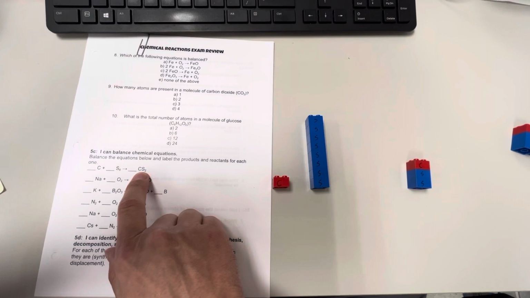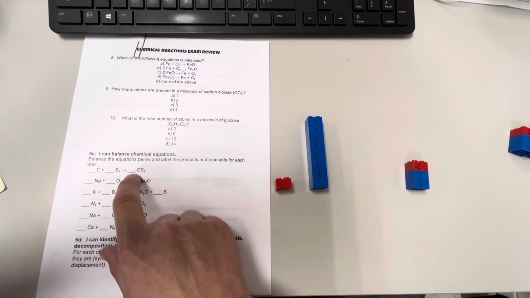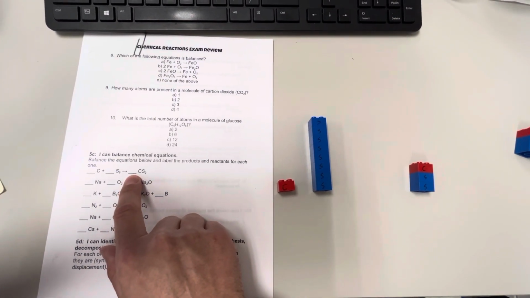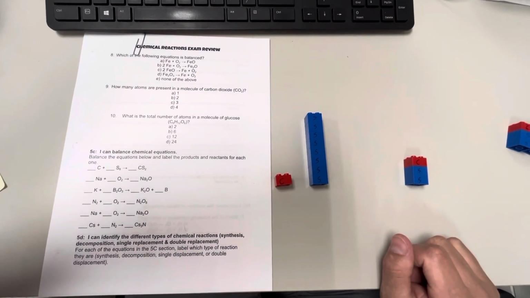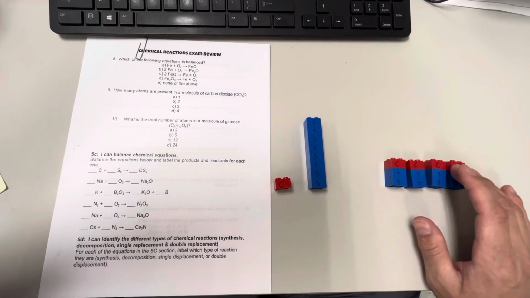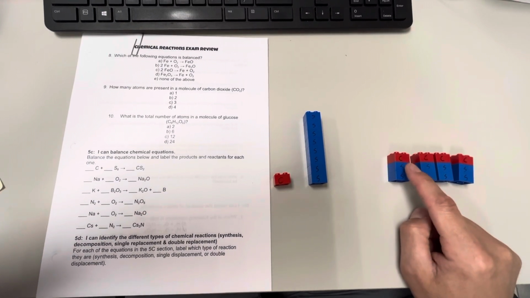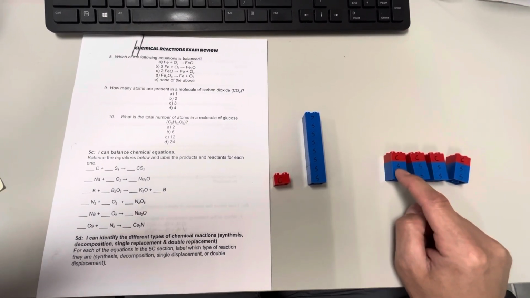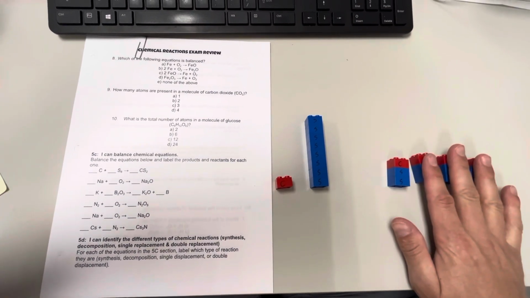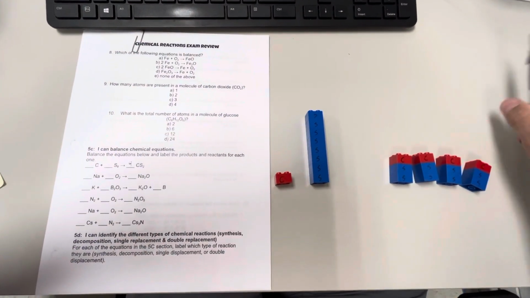If you look at these numbers, I can tell that this is going to have to be a 4. If you want to do a 2 and then a 3 and then a 4, eventually you'll get to a 4. You'll realize it should be 4 CS2s. It's going to look like this. There's 4 of them right here on the right side. You see there's 1, 2, 3, 4, and each one of them has 2 sulfurs and 1 carbon. So we didn't change the original, we just added more of them. That would be the same as putting a 4 right here.